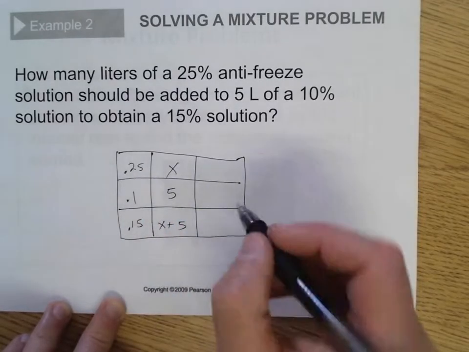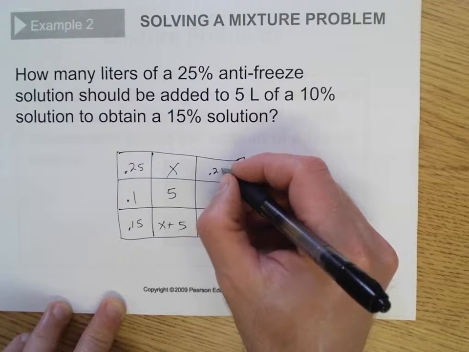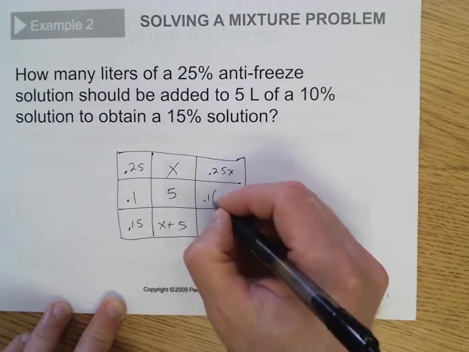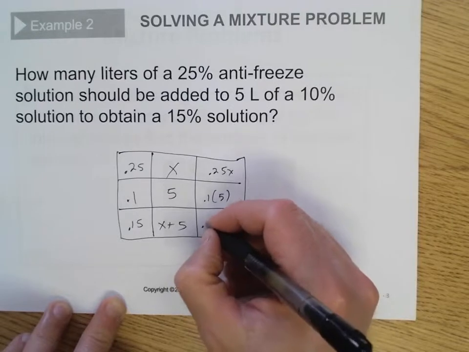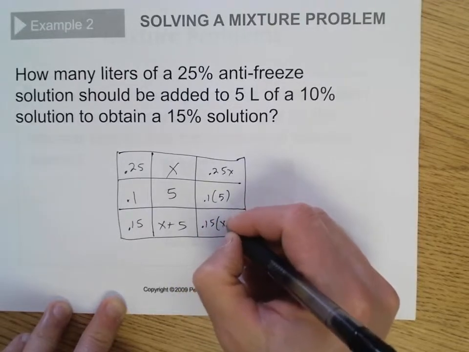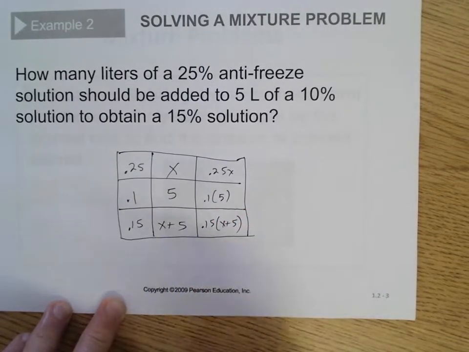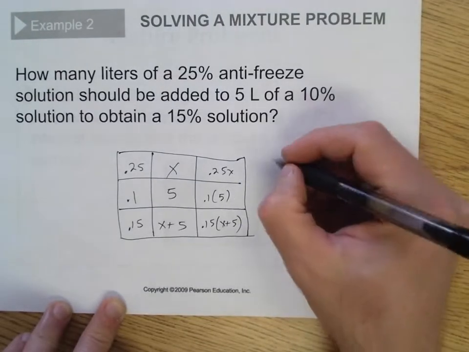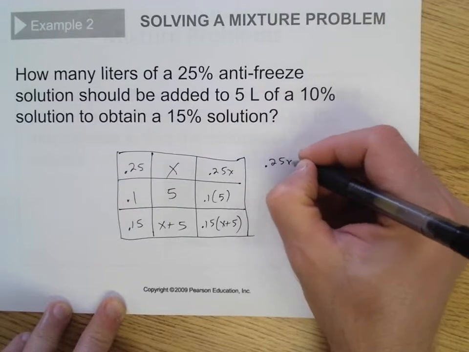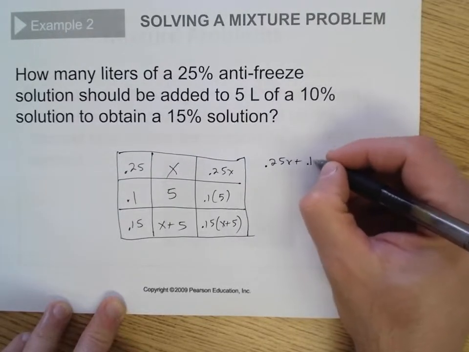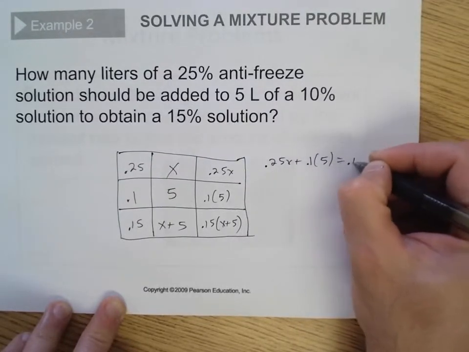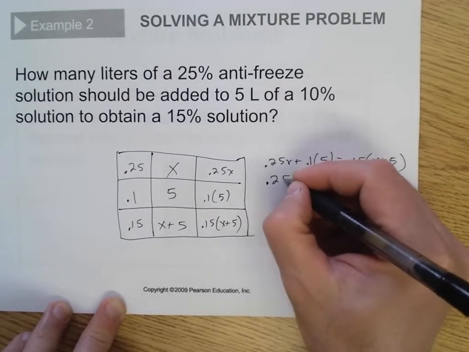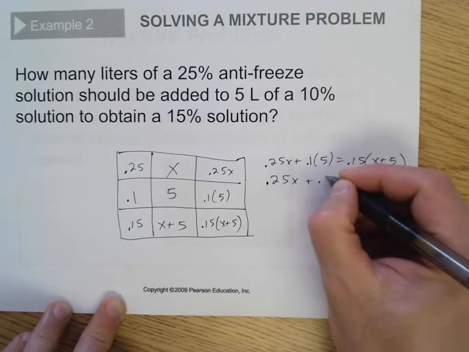Okay, so again, I multiply the columns across. I have 0.25x times 0.1 times 5, and then 0.15 times x plus 5. And so again, the equation: the top 2 boxes added together equals the third box. So 0.25x plus 0.1 times 5 equals 0.15 times x plus 5. All right, so work through it here.